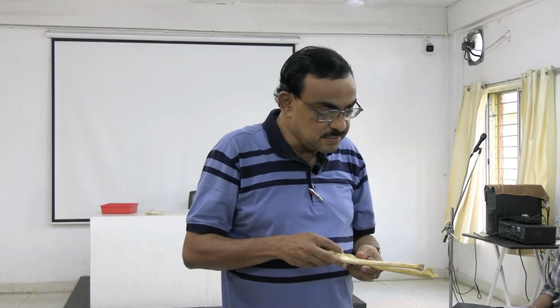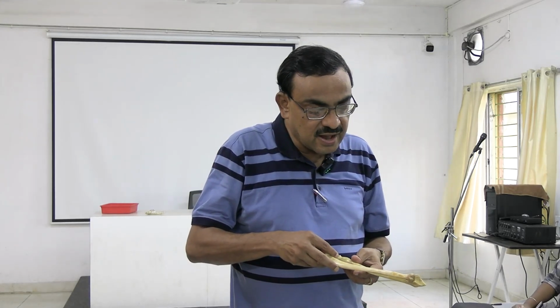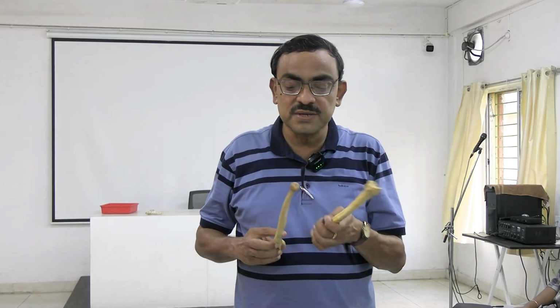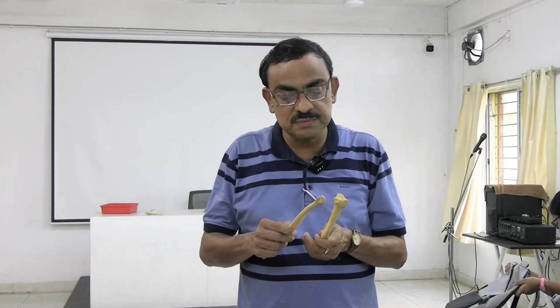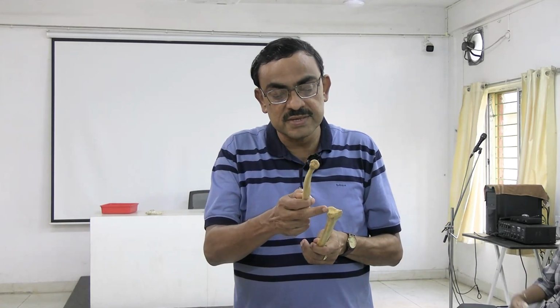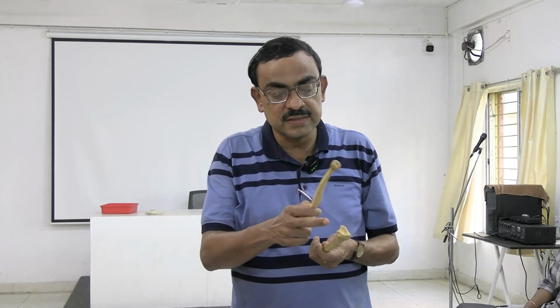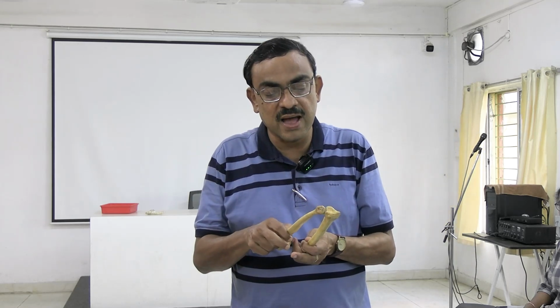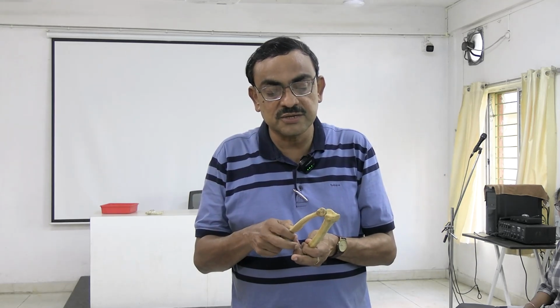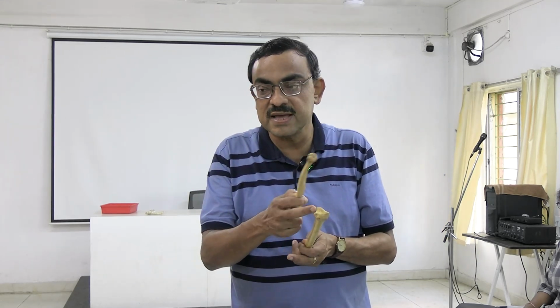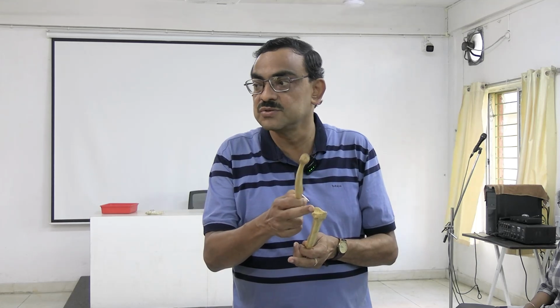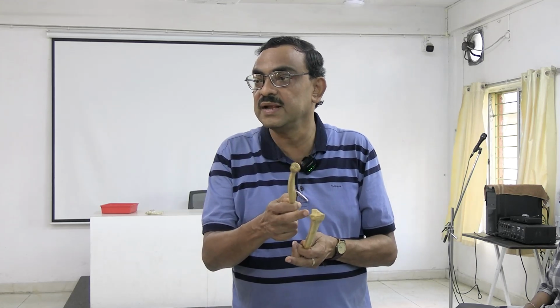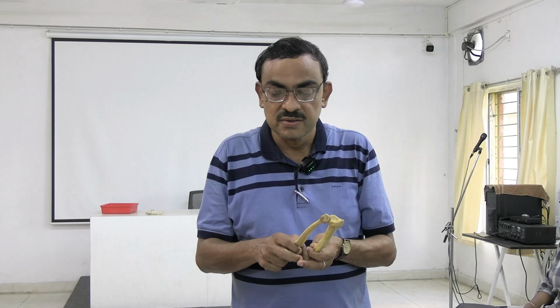Similarly, there is an articulation, a joint formation between this area in the lower end of the radius, and this is the head of the ulna. The head of the ulna actually articulates with this area. This is called ulnar notch in the lower end of the radius.